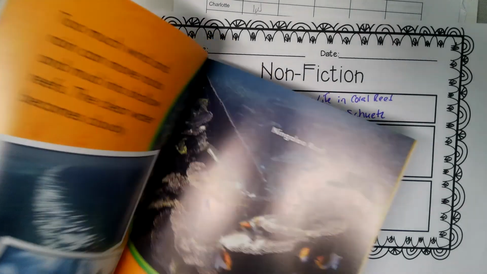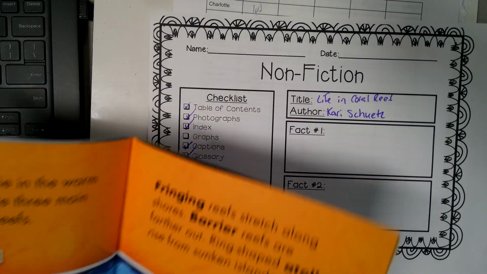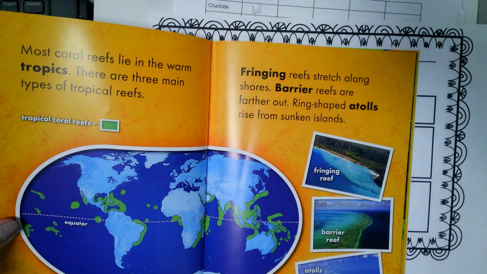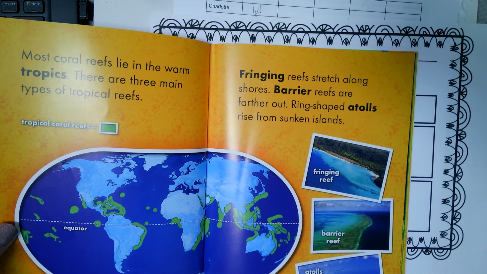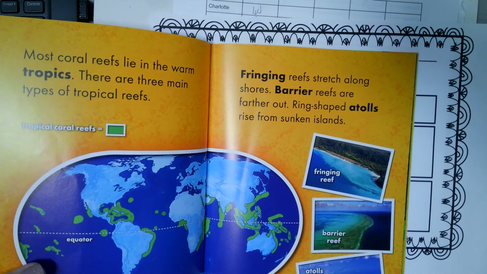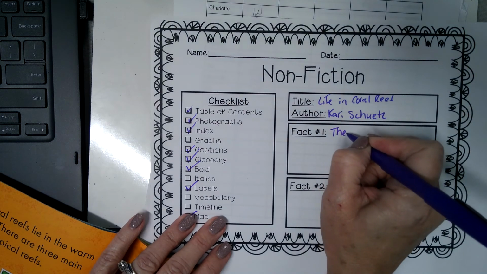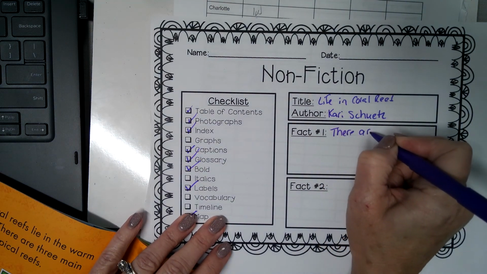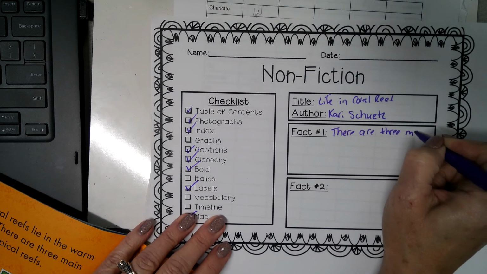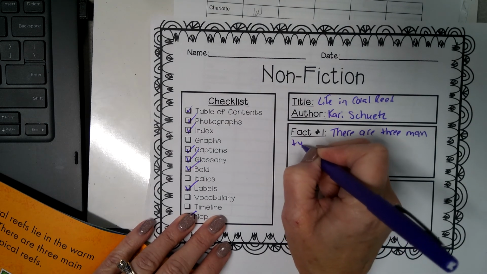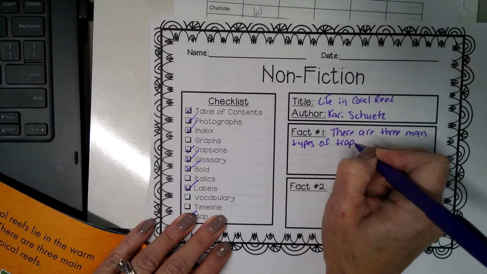Now I'm going to read the whole book, and then I want to come up with some facts, okay? I thought it was really interesting that there were 3 different kinds of coral reefs. I didn't realize there were 3 types. So I'm going to write that as a fact. There are 3 main types of tropical reefs.